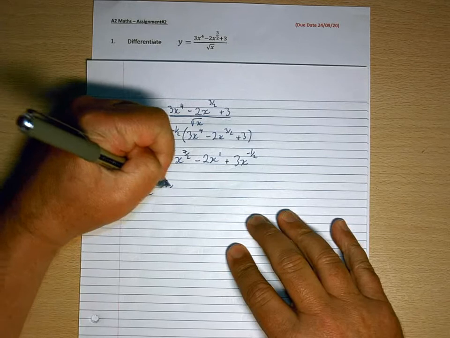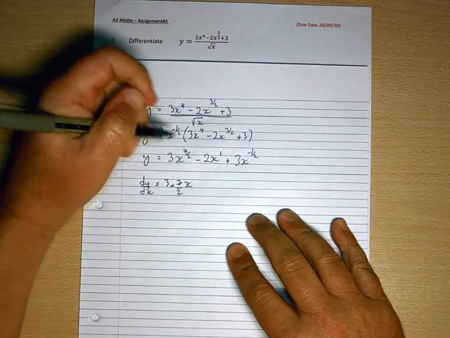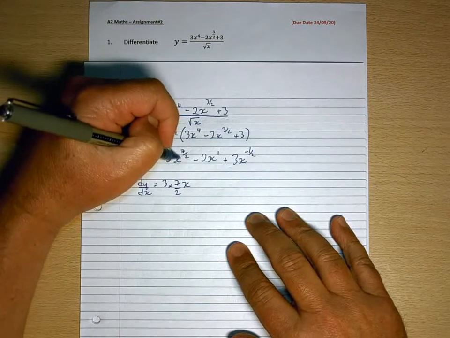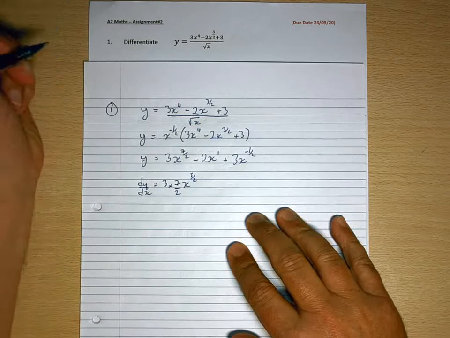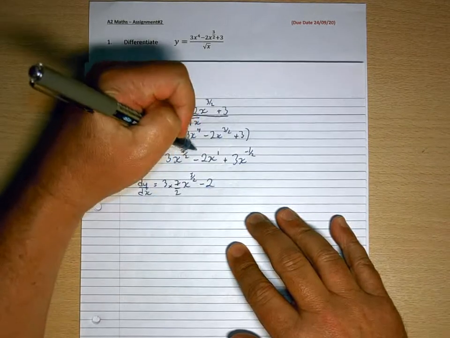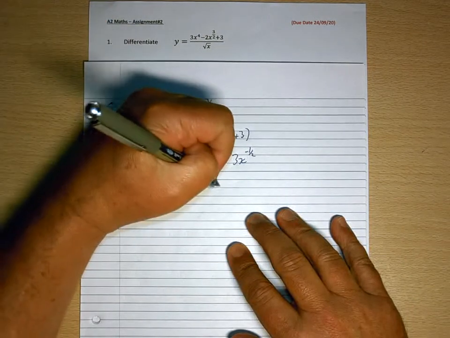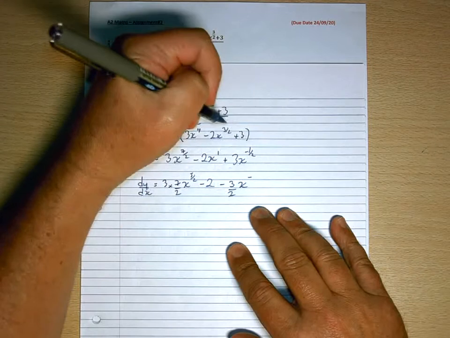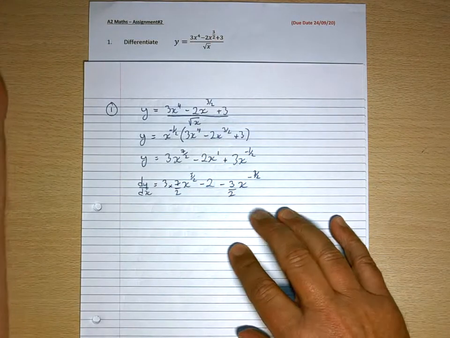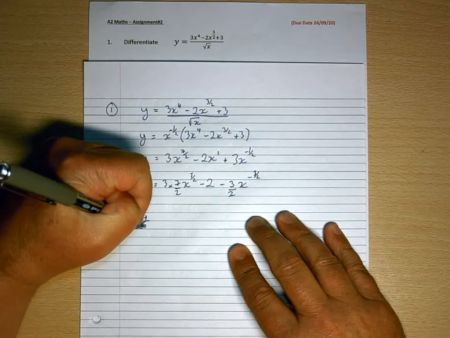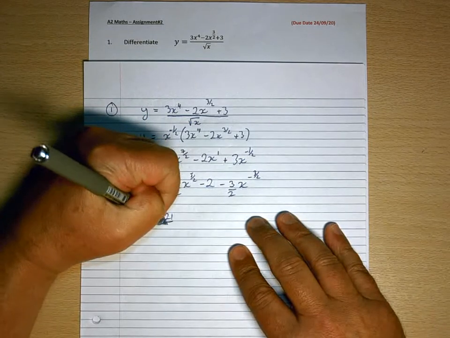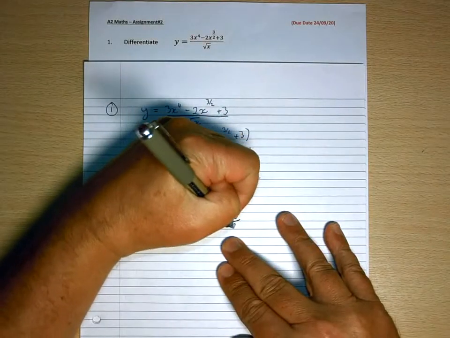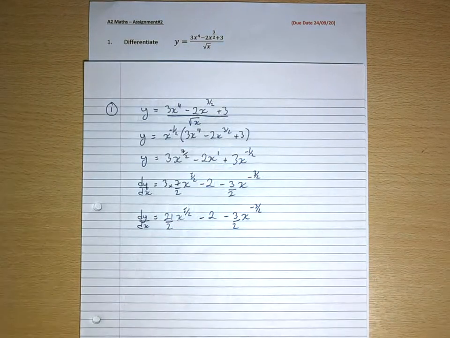So we're going to multiply that, so we're going to have 3 times 7 over 2 x, and then we're subtracting 1 from the power, so that's 3.5, take away 1 is 2.5, which is 5 over 2, minus 2, x to the power of 0, which is 1, minus 3 over 2 x to the minus a half, take away 1 is minus 1.5, which as a top heavy fraction is minus 3 over 2. So just to tidy that up, dy/dx will be 21 over 2 x to the 5 over 2 minus 2 minus 3 over 2 x to the minus 3 over 2.